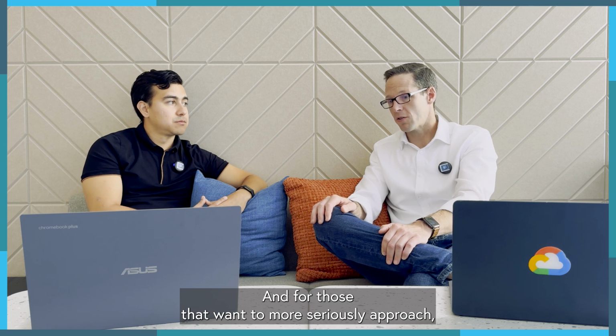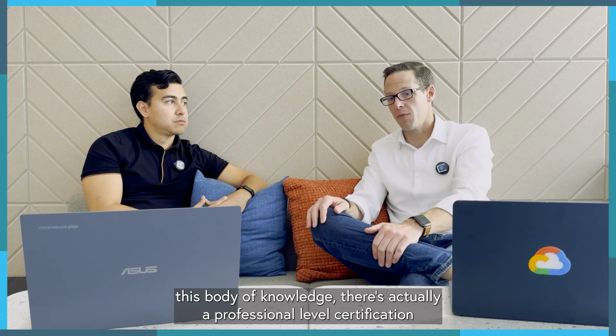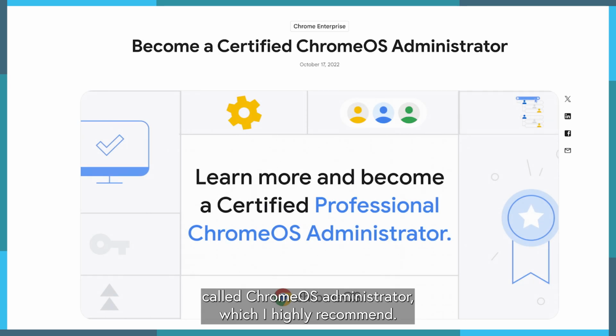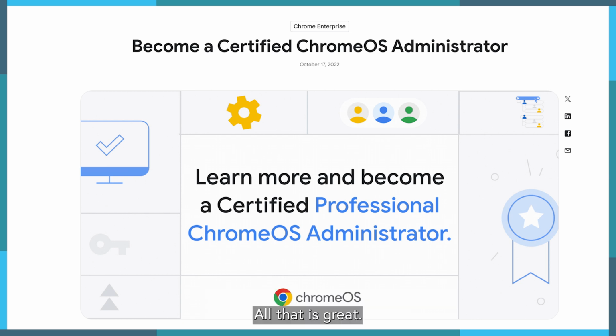And for those that want to more seriously approach this body of knowledge, there's actually a professional level certification called ChromeOS Administrator, which I highly recommend. It's a great opportunity to get some Google swag as well. That's it. All that is great.